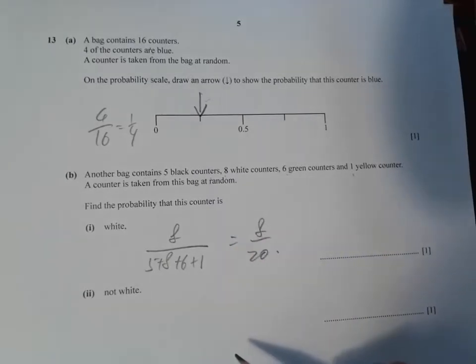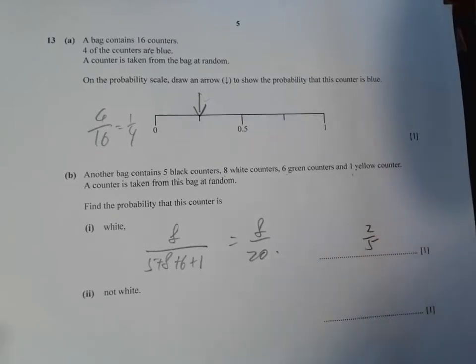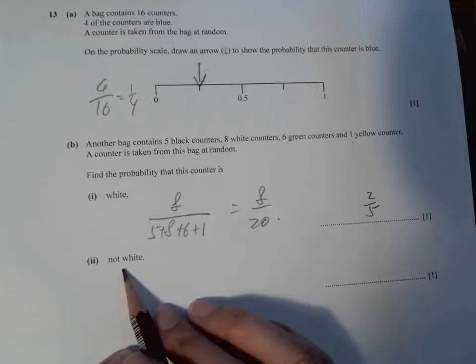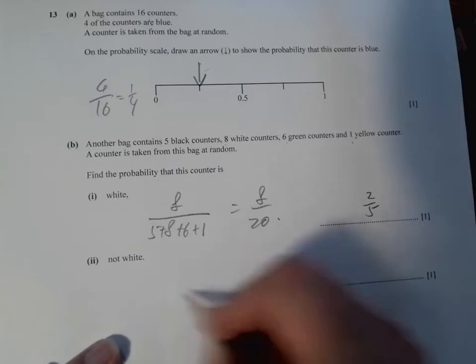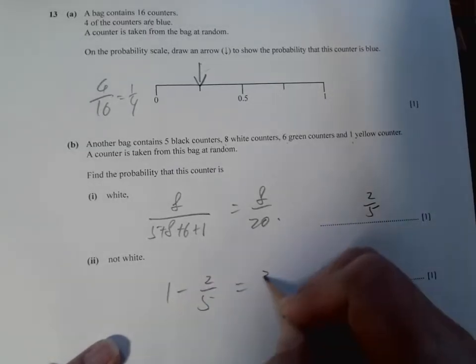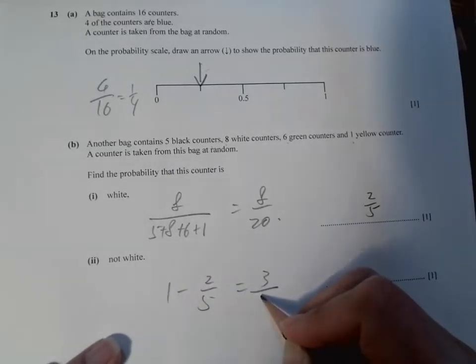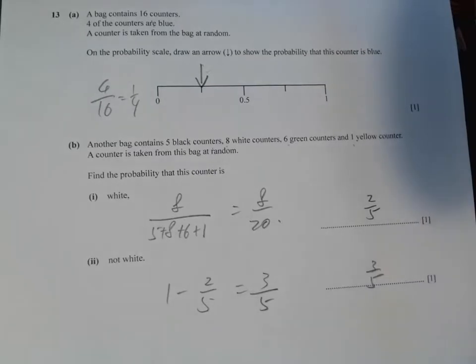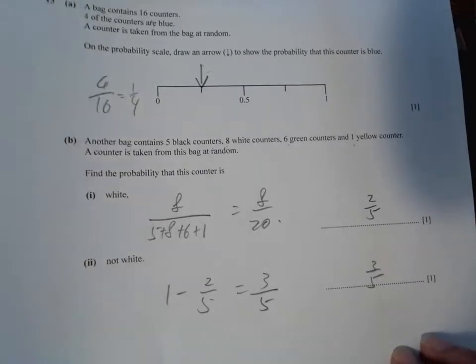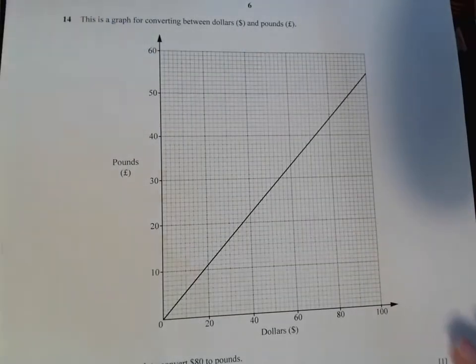So I will simplify that. So it gives me 2 over 5. And then if it's not white, we want minus it. And that is the answer. You can simplify it or you cannot simplify it, just really your choice.